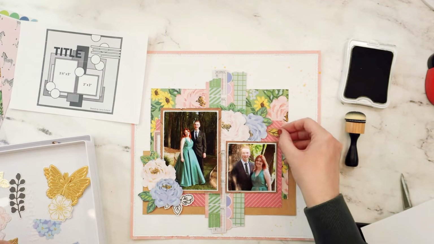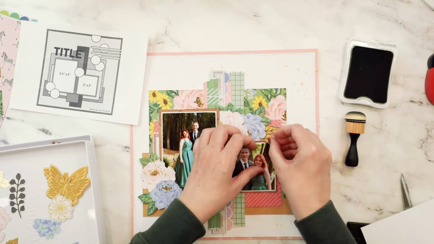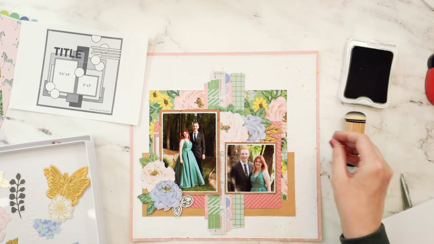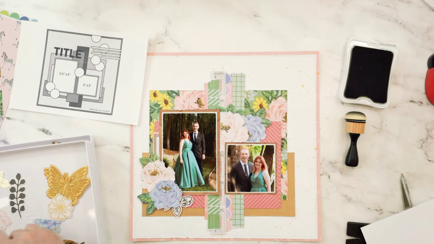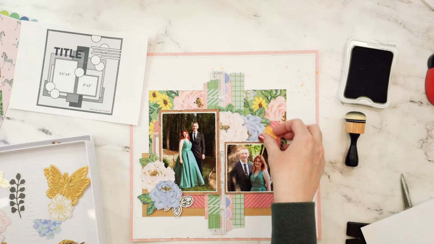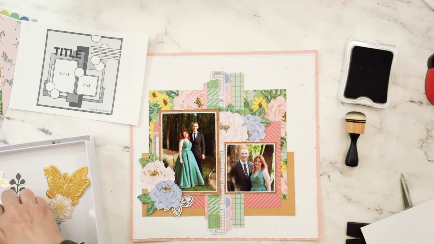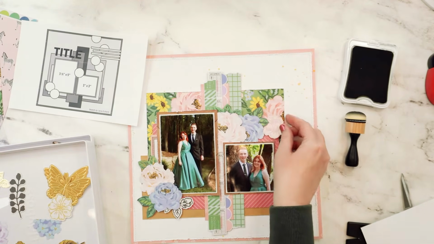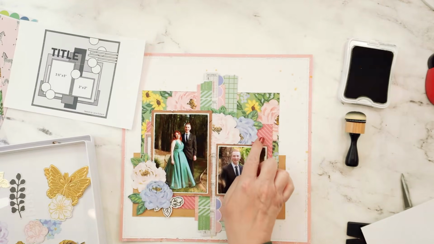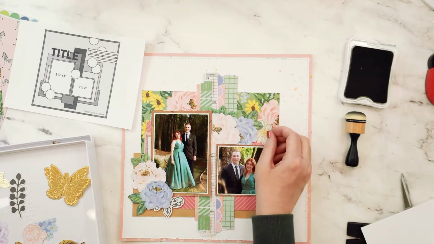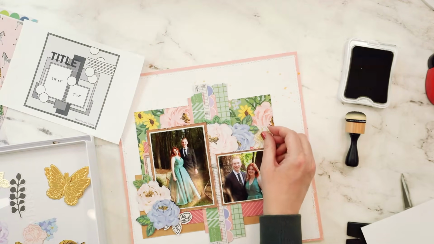Okay, so do we need more leaves? Let's see. I'm not sure. We have this gold leaf, which might be fun. We'll come back to that. Or we could put another piece of flower over here to fill that up. What about this yellow one?